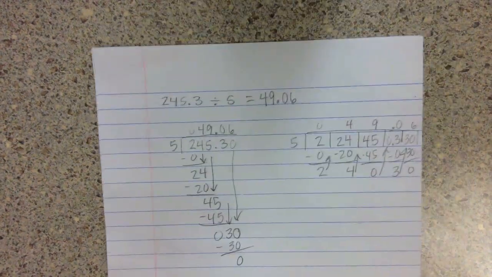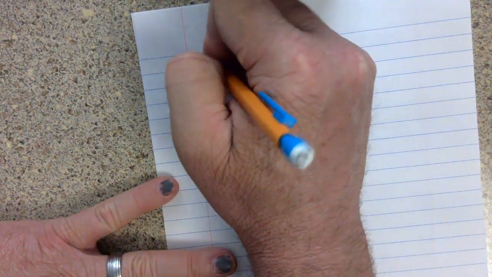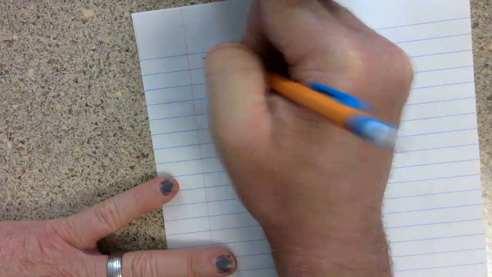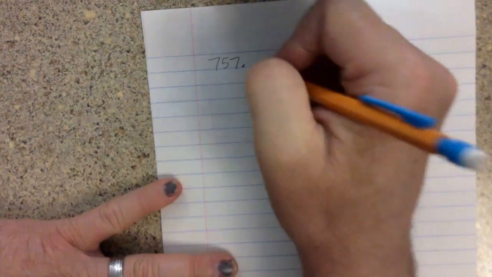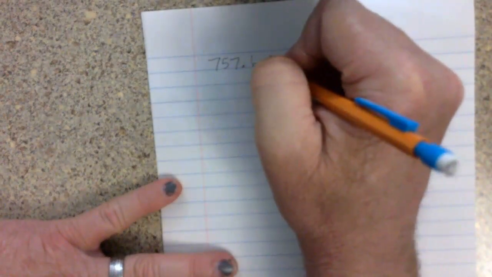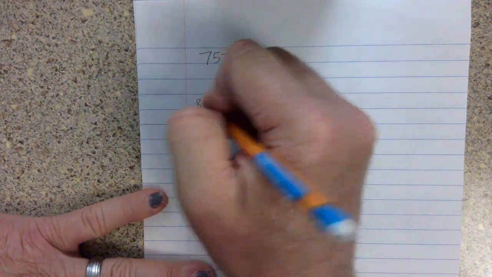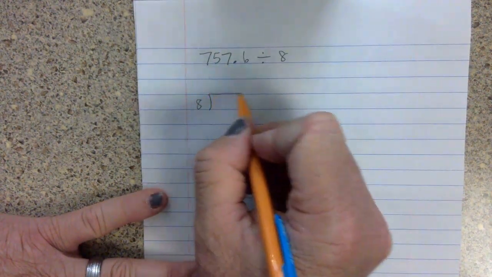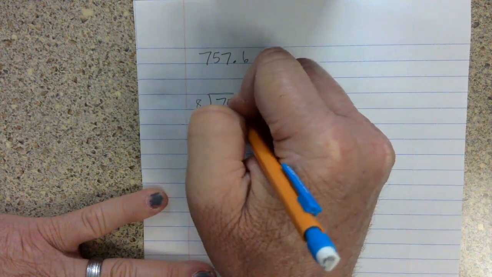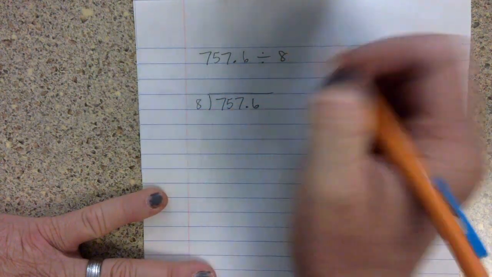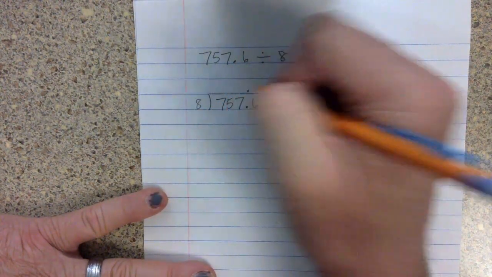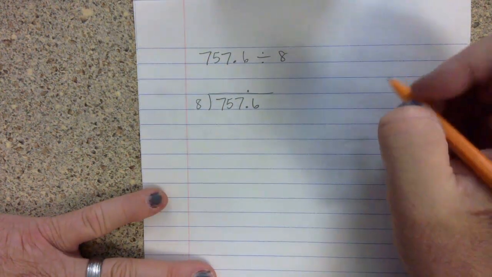Let's go ahead and do the one other one that I wanted to model. So we're going to do 757.6/10 divided by 8. I'm going to go ahead and set up traditional. In this case, my decimal point just goes up there and waits for me.